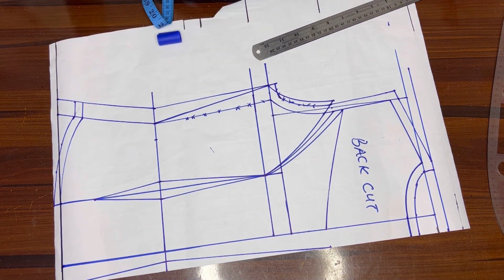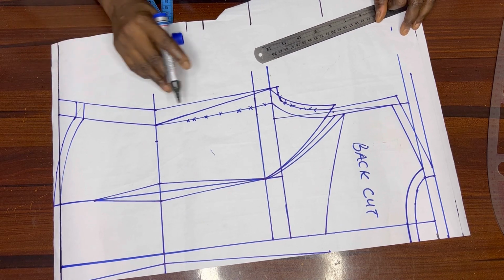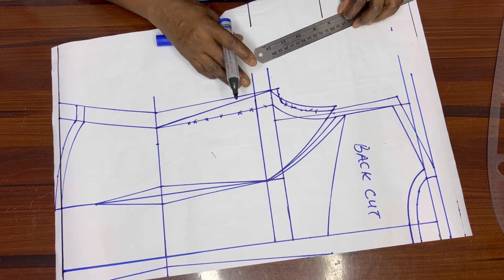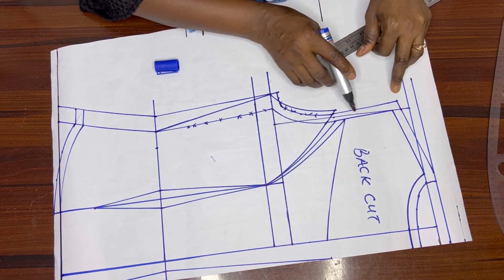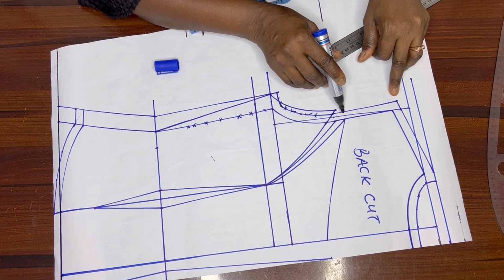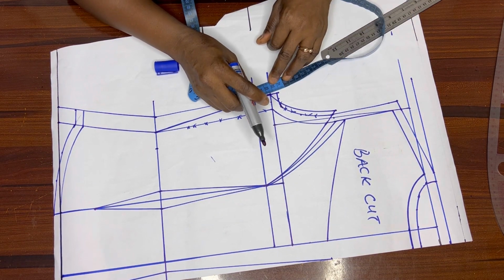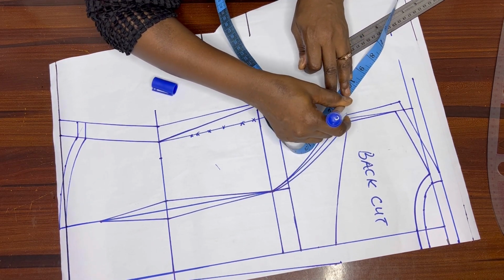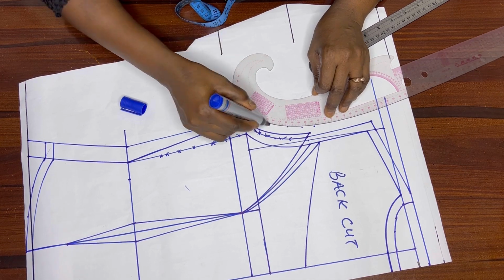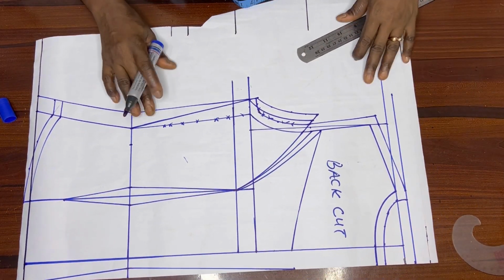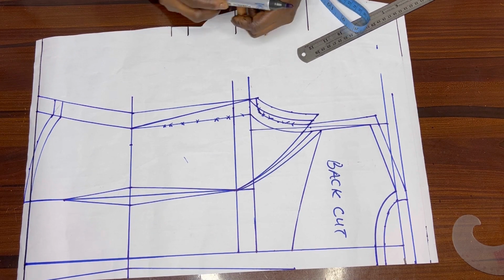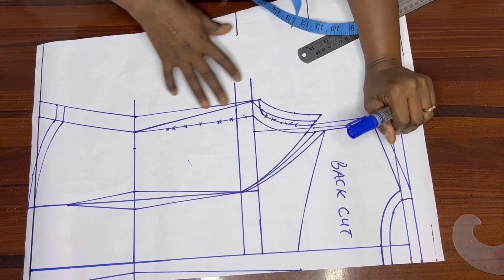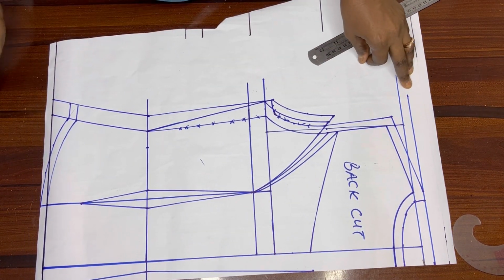So I'll be adding seam allowance to the fabric. So I won't bother to use this seam allowance for now. So for here, seam allowance has been joined to this place. So let's just add the seam allowance to the arm region. I'll be cutting it out now. So note that seam allowance has not been added to the side now, so that we won't have too much rough here.